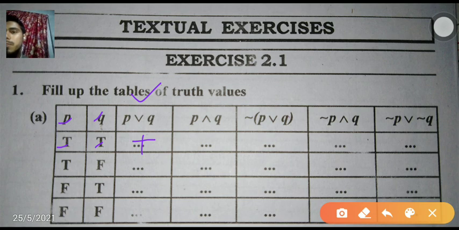After that, what I have told: true, false, true, false, it will remain true. I have told you that one, you remember, your tub is upside. Okay, disjunction: after that false, true, then also it is true. False will not affect the true. After that, when both are false, in disjunction it is false. Okay, our first column is completed.